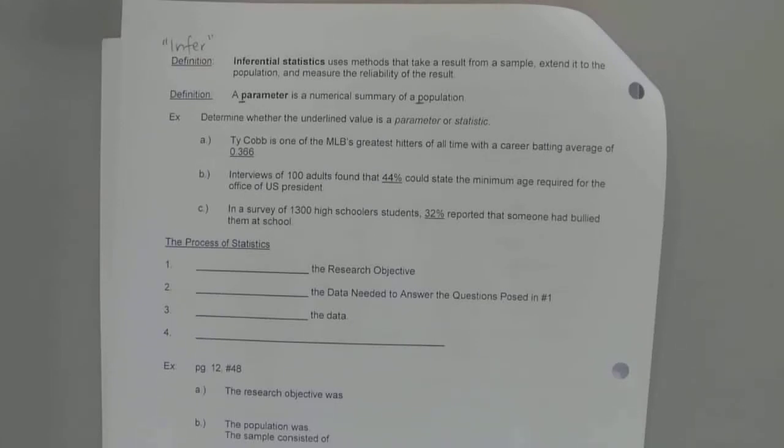Ty Cobb is one of the MLB's greatest hitters of all time with a career batting average of 0.366. Is that value, that average of 0.366, a parameter or a statistic? You want to say statistic. Why? Because every sporting thing is always called a stat, right? But there's a couple key words in there. All time and his career batting average.